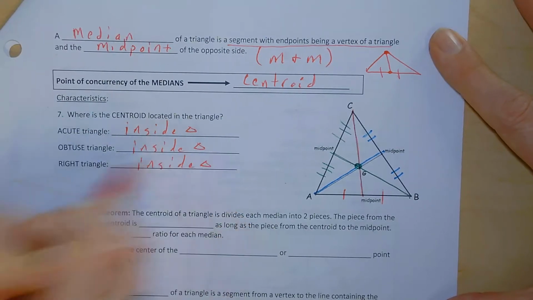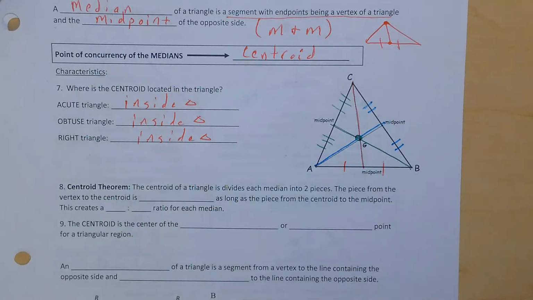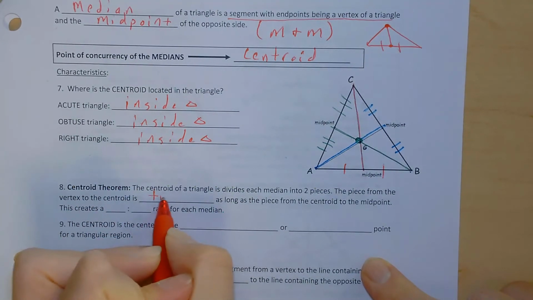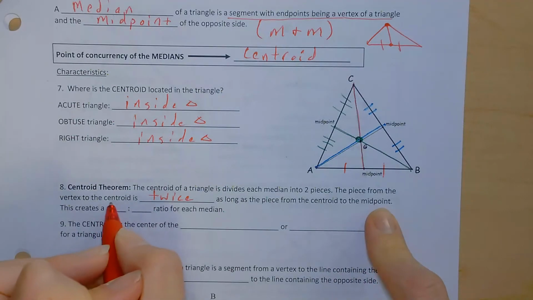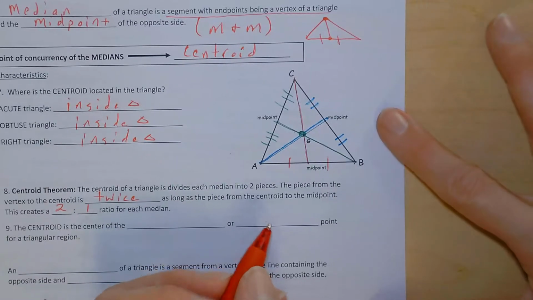It never goes outside. And of course, there's going to be a theorem that goes with it, which is why we study it. So the centroid of a triangle divides each median into two pieces. The piece from the vertex to the centroid is twice as long as from the centroid to the midpoint. This creates a 2-to-1 ratio. Okay, so let's go up here and I want to show you how this works.